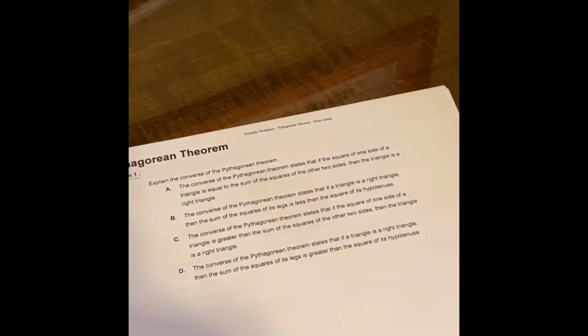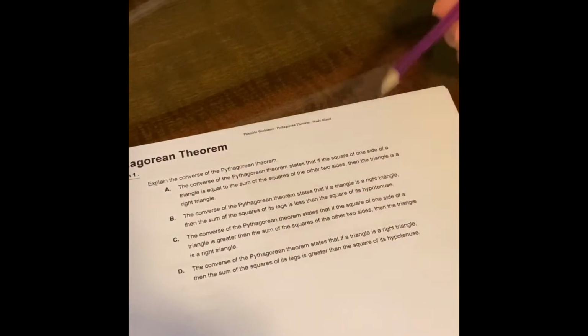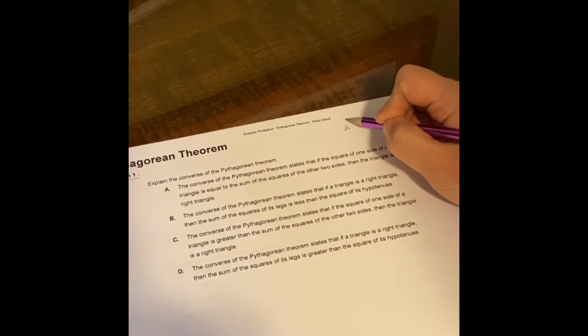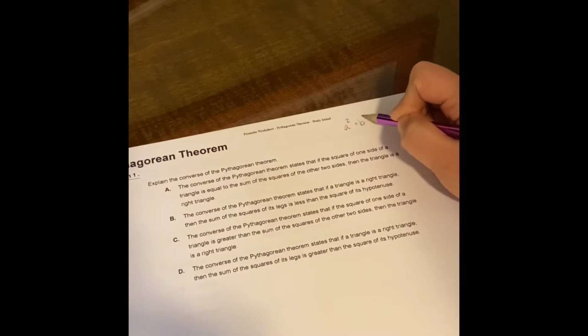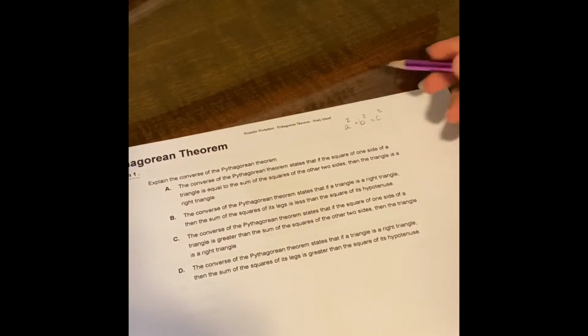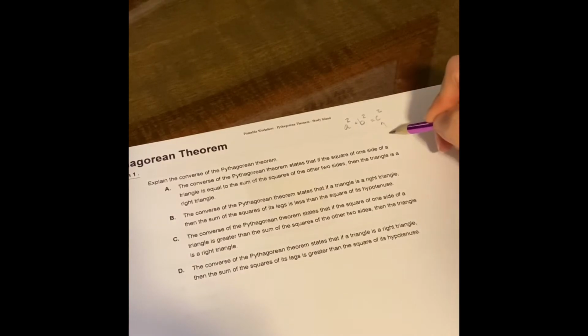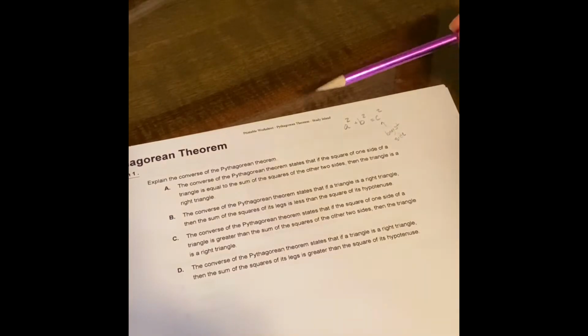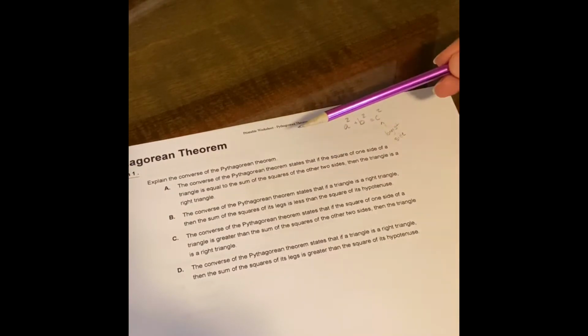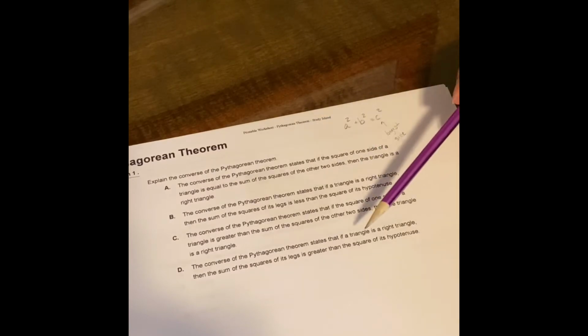Okay, so the first question is a little different. First off, Pythagorean theorem. Hopefully you're all remembering it's a squared plus b squared equals c squared. And the most important part is that you need to remember c is your longest side of the right triangle. So when it asks you to explain the converse of the Pythagorean theorem, it's almost asking you what can you get out of the Pythagorean theorem backwards?